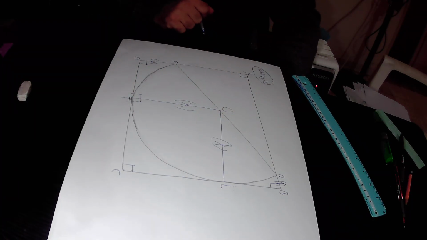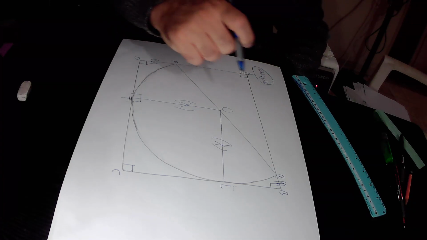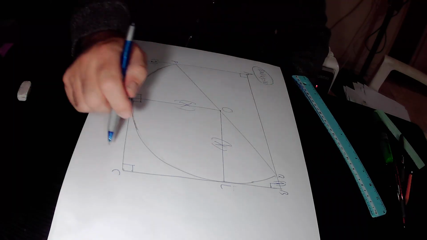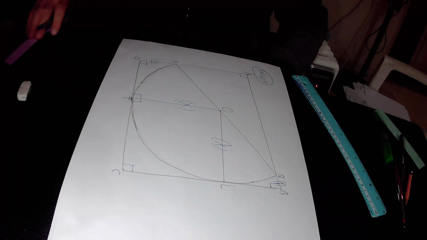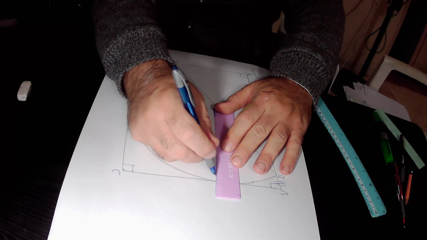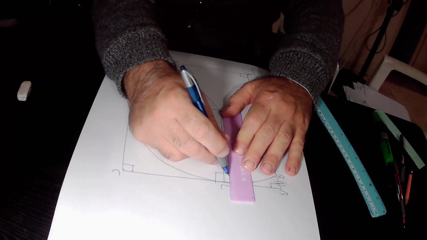And whenever you have a radius that is drawn to the point of tangency, then tangent BC will be perpendicular to the radius LO. If BC is perpendicular to LO, it means that this angle equals 90 degrees in its size, and this angle equals 90 degrees in its size according to the same rule, rule 1.